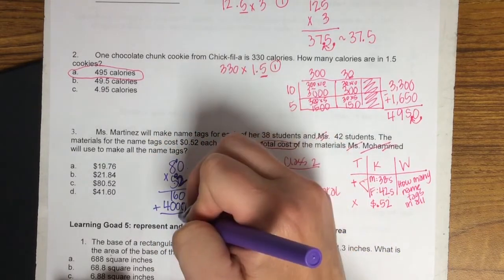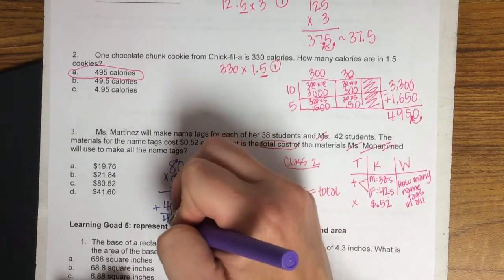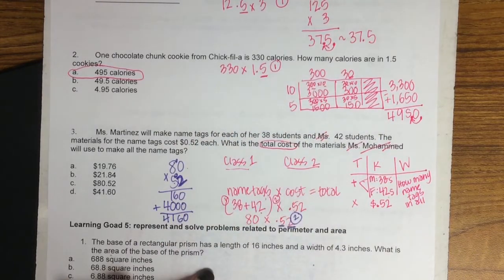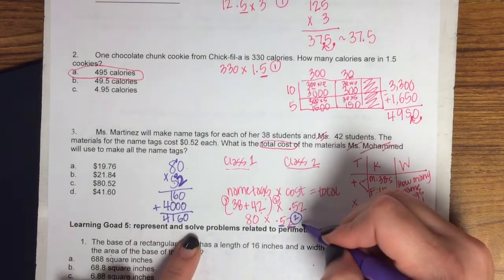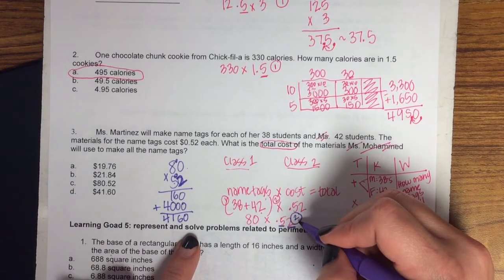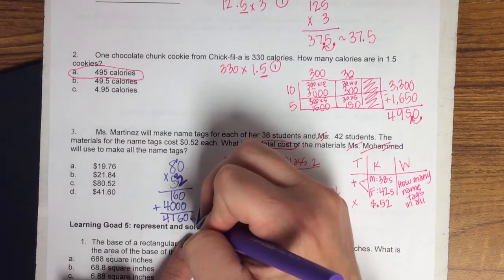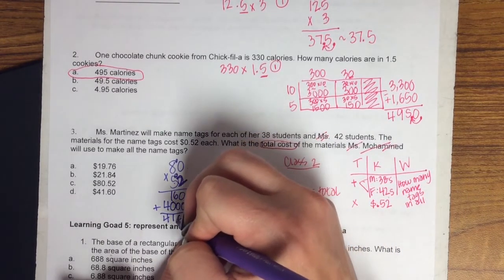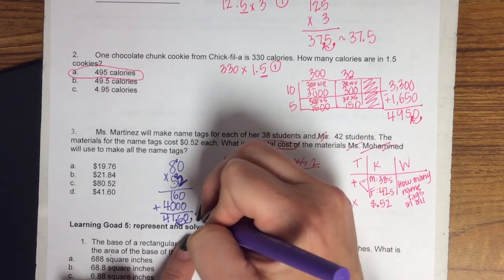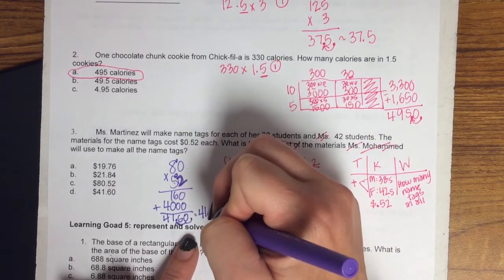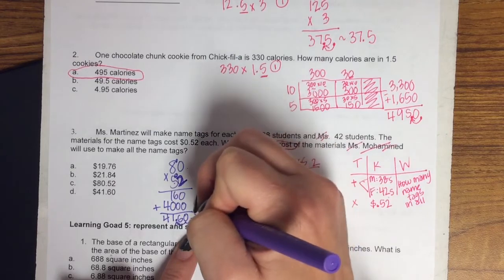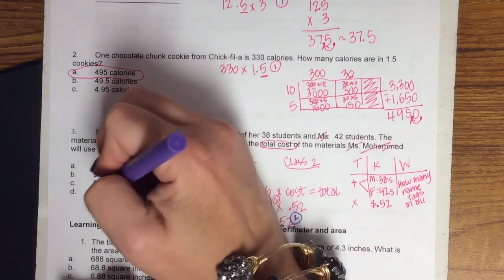To give me 4,160. Now I need to go back into my original problem and see that I need 2 decimal places, 1, 2, to give me a final answer of $41.60.